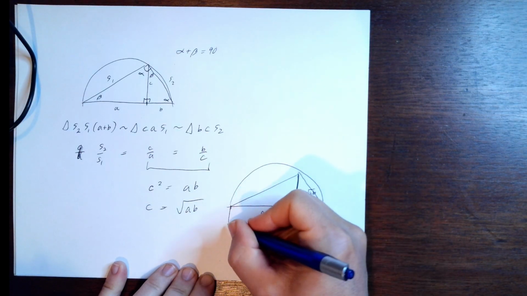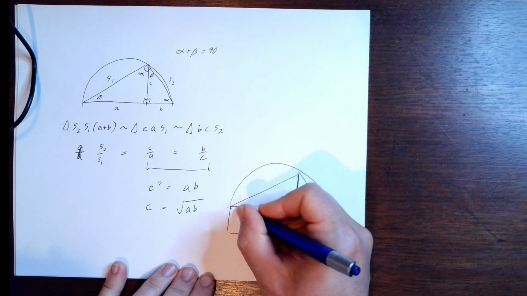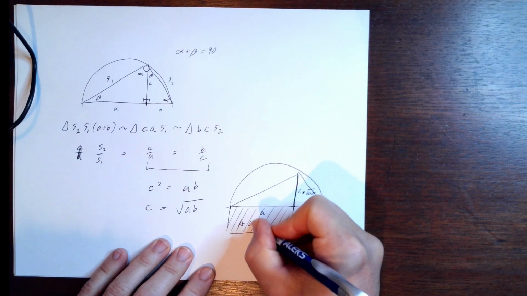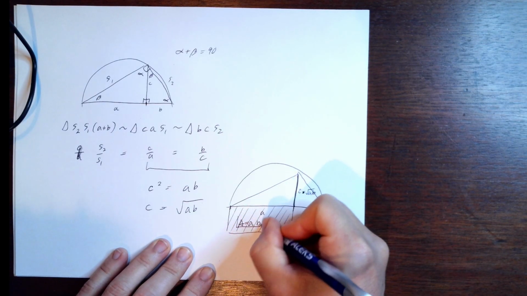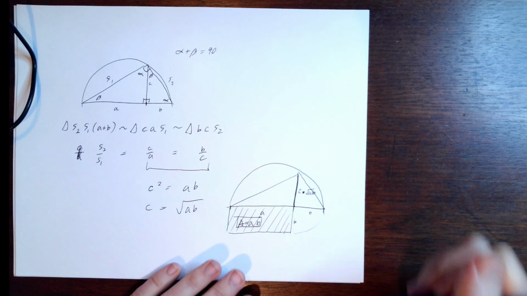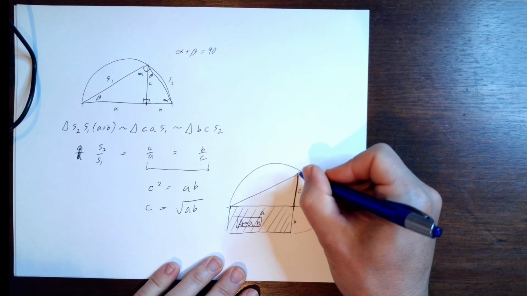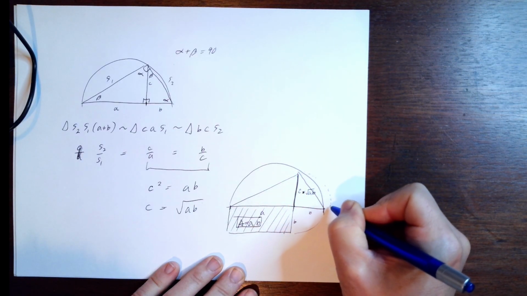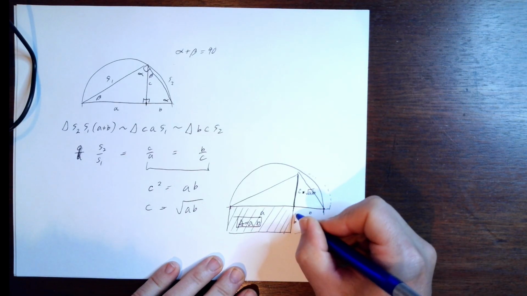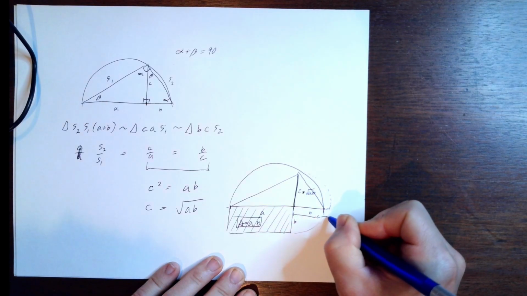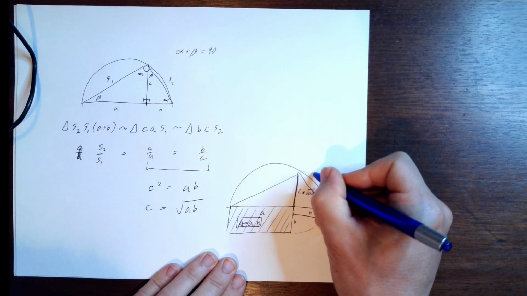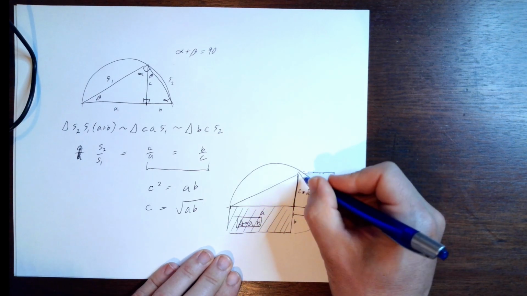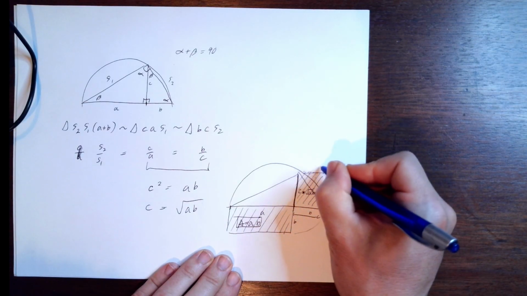And this lets me construct this rectangle, which has area A times B. At the same time, I could take a copy of this altitude of this triangle and rotate it down to get a distance defined from here to here as being a second copy of C. And that would let me define this square, which is C by C.